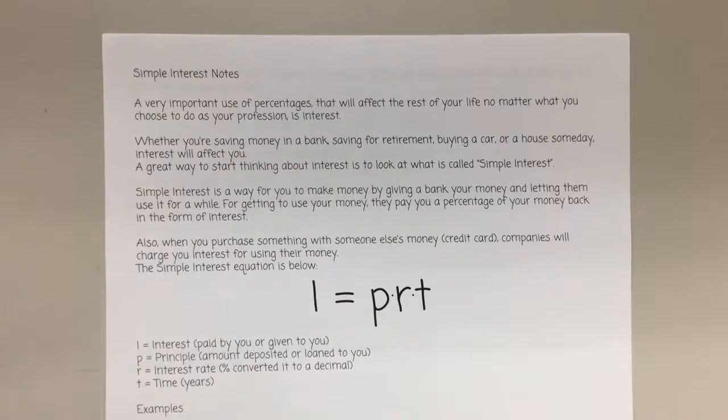Simple interest notes. A very important use of percentages that will affect the rest of your life, no matter what you choose to do as your profession, is interest. Whether you're saving money in a bank, saving for retirement, buying a car, or a house someday, interest will affect you. A great way to start thinking about interest is to look at what is called simple interest.